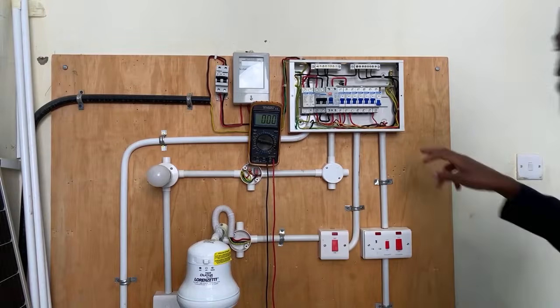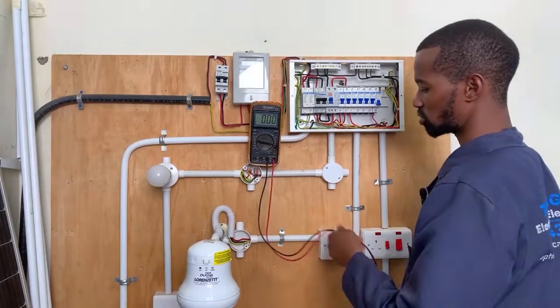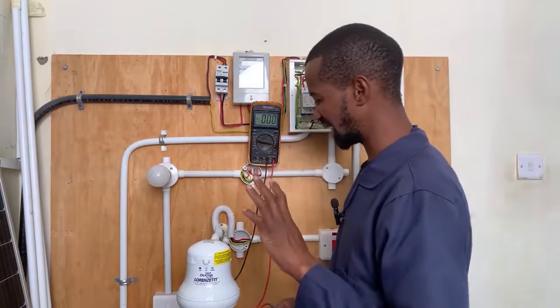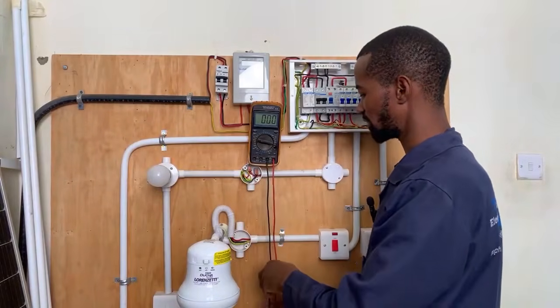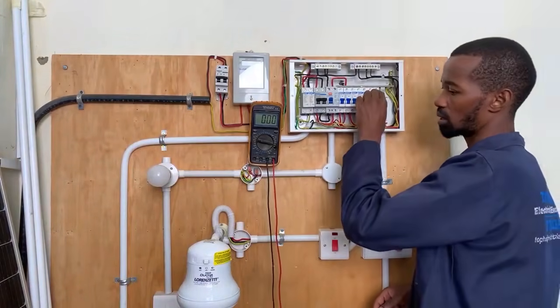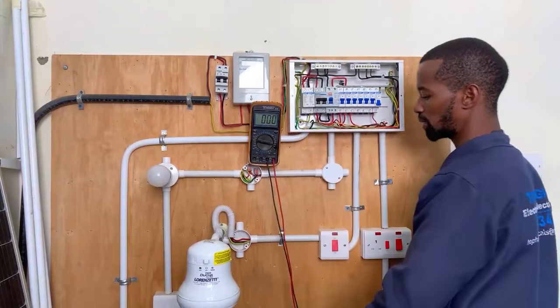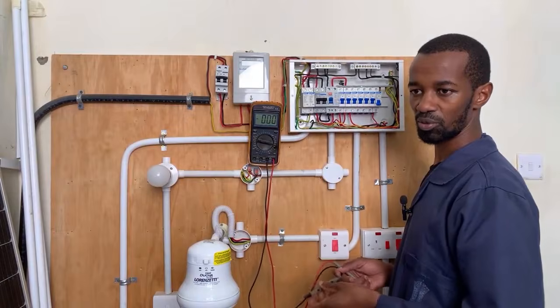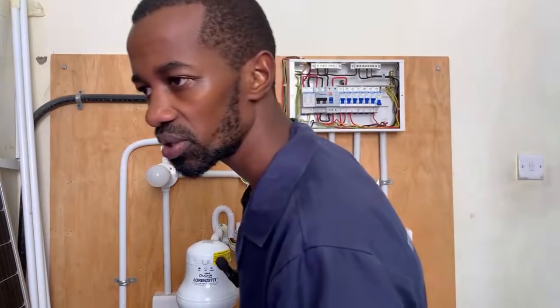So if this MCB has tripped, you isolate the circuit. Maybe there are several bulbs, lights, you switch them off. And then you take the readings for continuity. Continuity will demonstrate whether there is a short circuit.